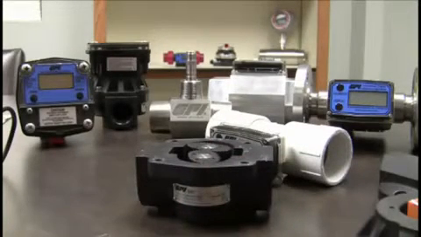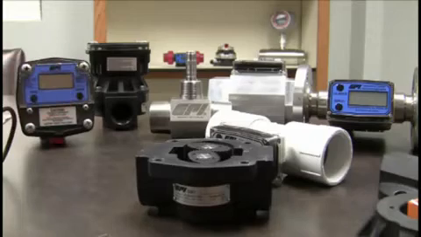That's really about all on the difference between the turbine meters. We've got several different turbine meter types. We've got several different oval gear meter types on this side.